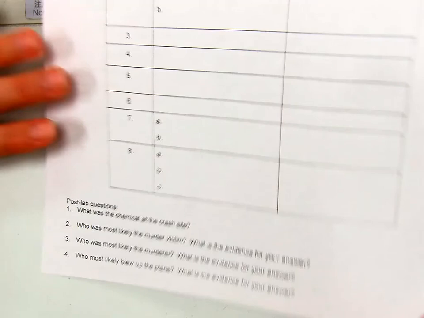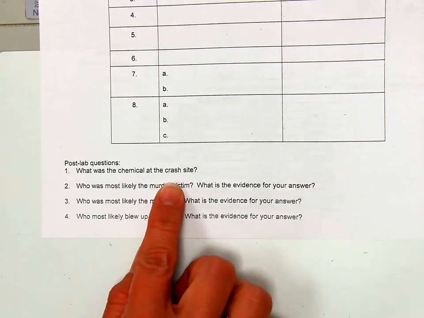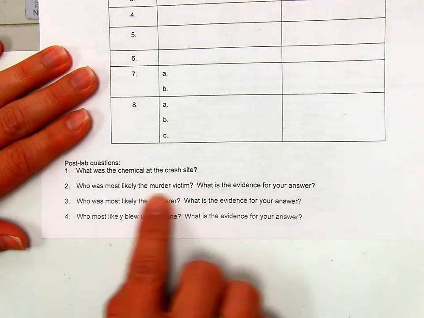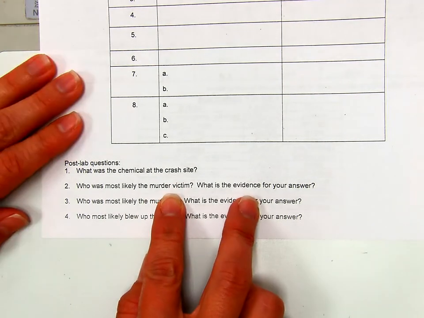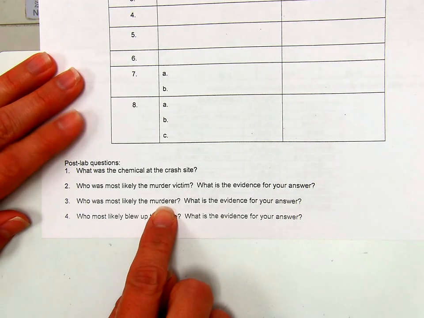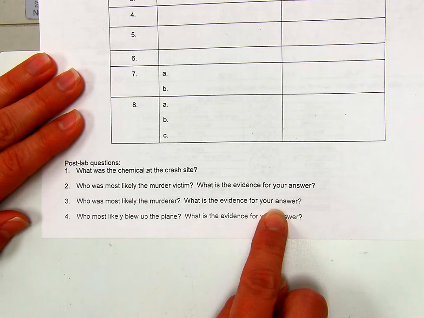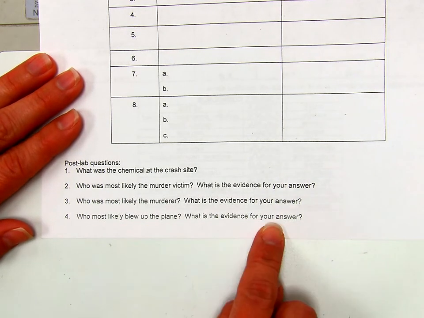Your post lab says, what was the chemical at the crash site? Who was most likely the murder victim? What is the evidence for your answer? Who was most likely the murderer? What is the evidence for your answer? And who most likely blew up the plane? And what is your evidence for this answer?